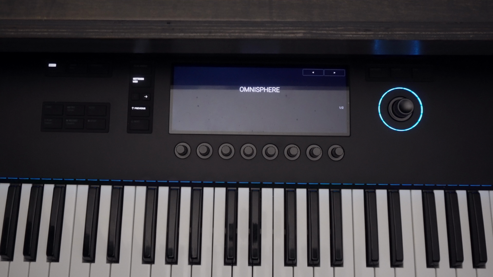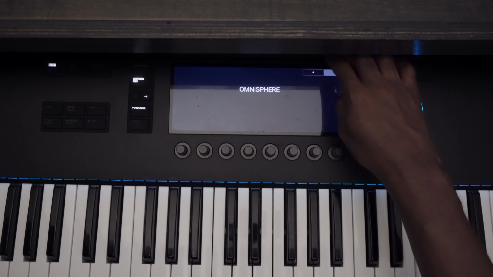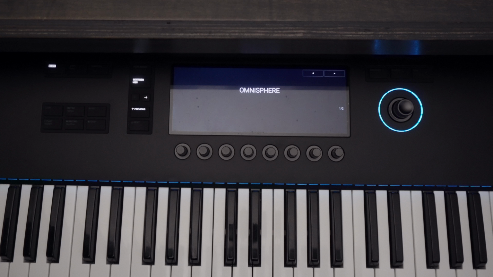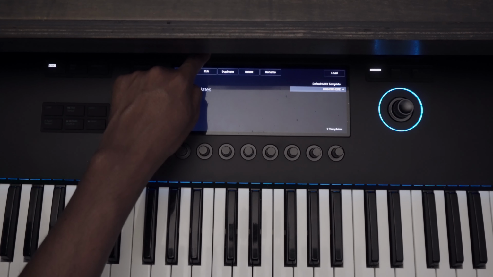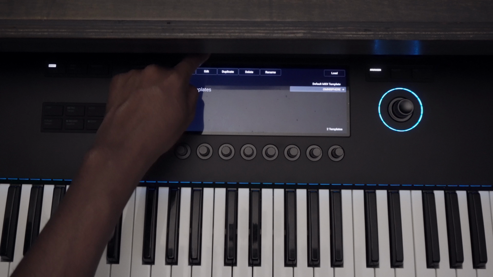Once I hit the Done button, you're going to notice where it says Omnisphere, super clean interface, and I just have my forward button and then my back button. Now that I have this part set up, what I want to do is go back in here and select the control trigger. So we're going to do Shift Browser. I'm going to go back to Edit, and notice how it says Omnisphere here.